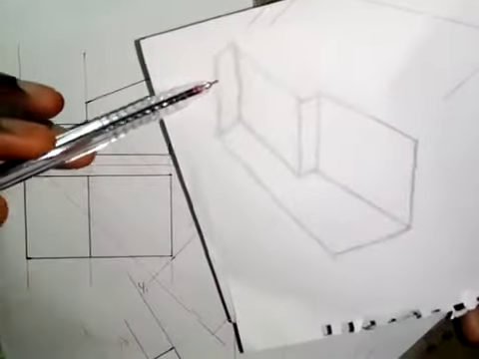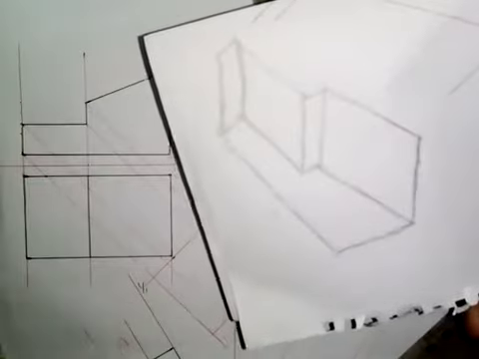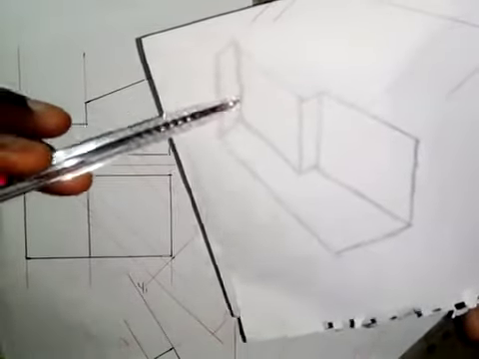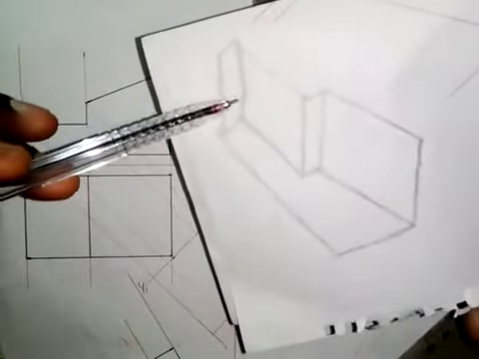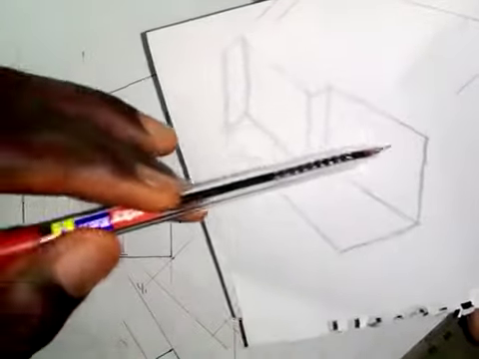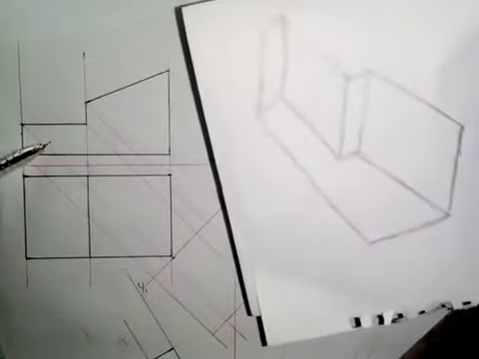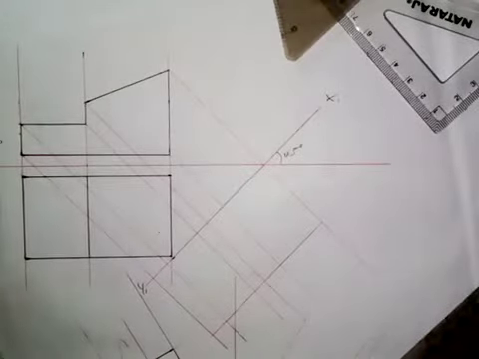I'm going to see this rectangle. I will see this rectangle here, and also I will see this rectangle. So I will see this rectangle and I will see this rectangle here. Those are the views that I'm going to see when I'm looking at it in this direction, in the direction of the arrow given here. This arrow is inclined at an angle of 45 degrees to the horizontal.